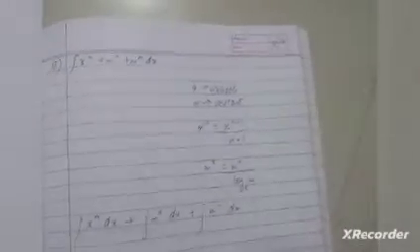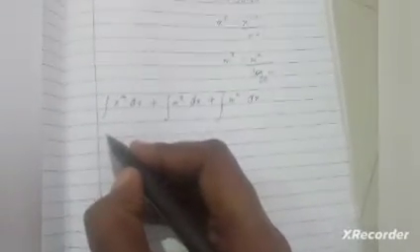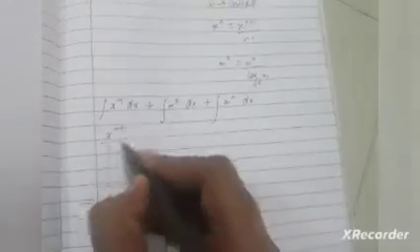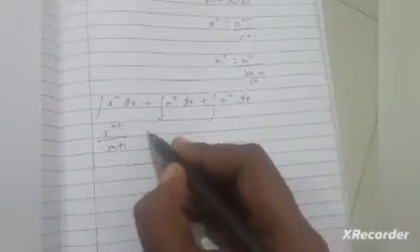Now integration x raised to m dx plus integration m raised to x dx plus integration m raised to m dx. Here we are going to use the first formula, x raised to m plus 1 upon m plus 1.